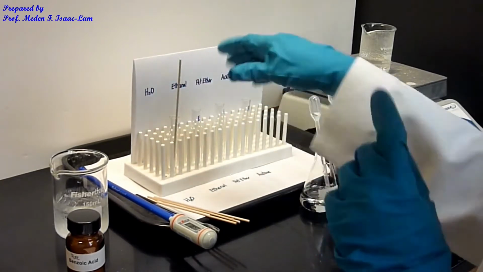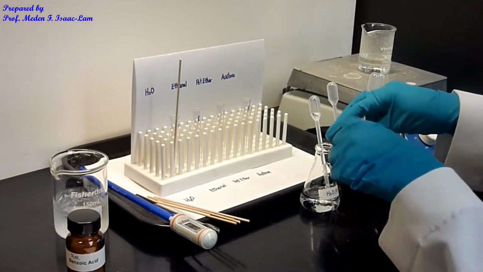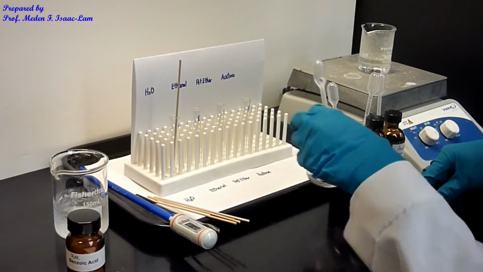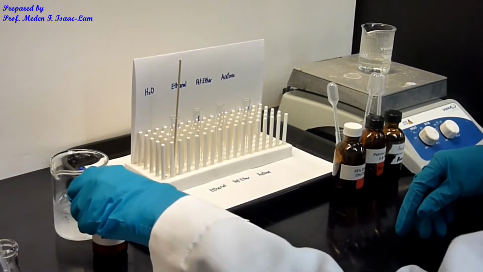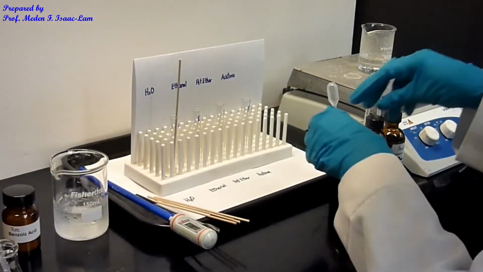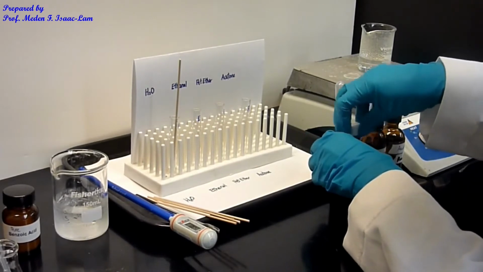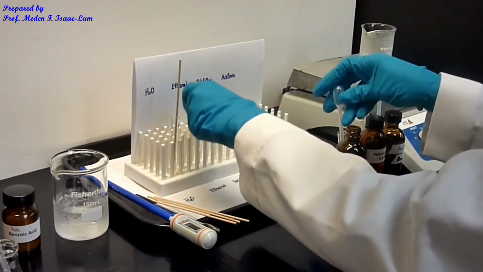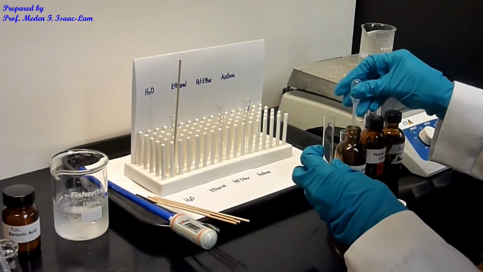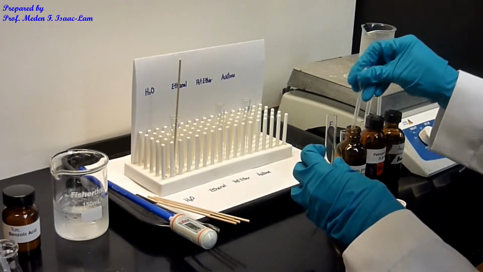That's water, and now I'm going to do ethanol. I put water on the side, and then ethanol, again 95% ethanol, and again everything is 10 drops first.